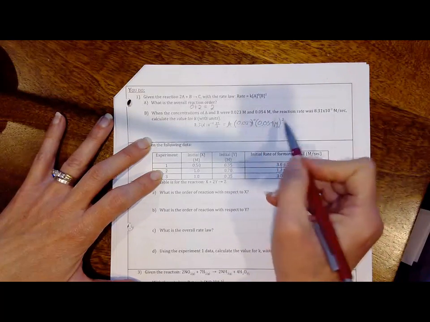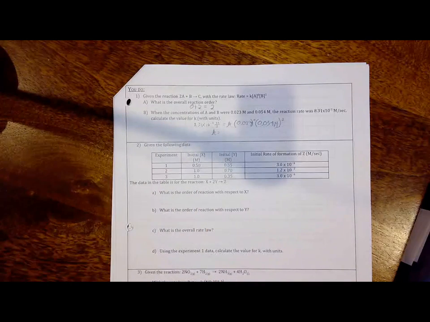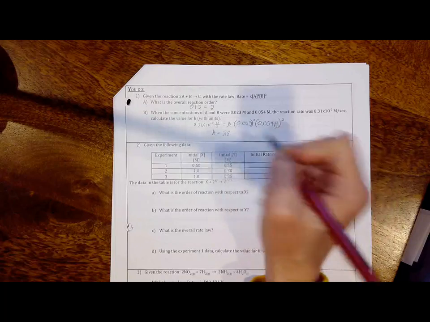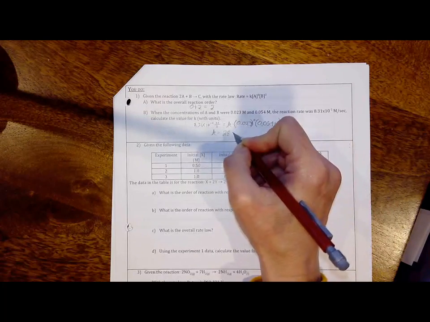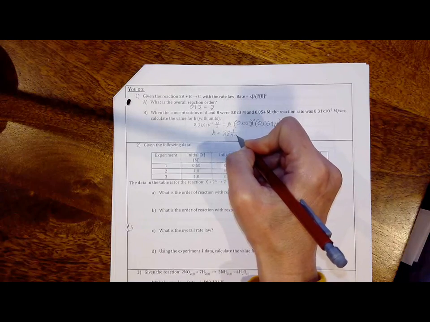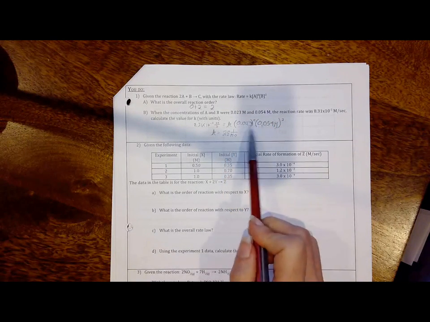And so we have K is equal to, and we get that K is 28, 1 over molar times second. Only 2 sig figs, so the answer only had 2 sig figs.